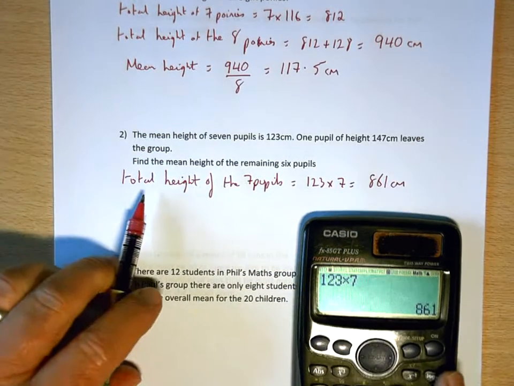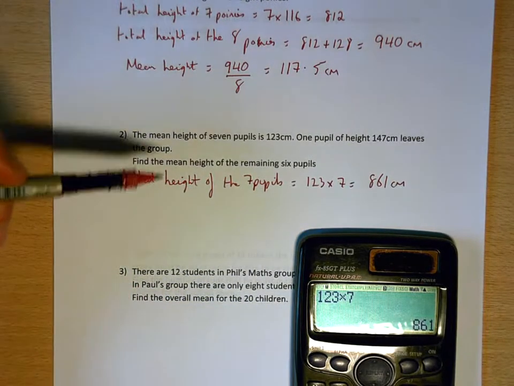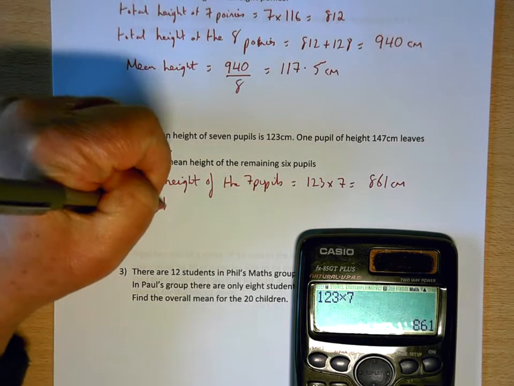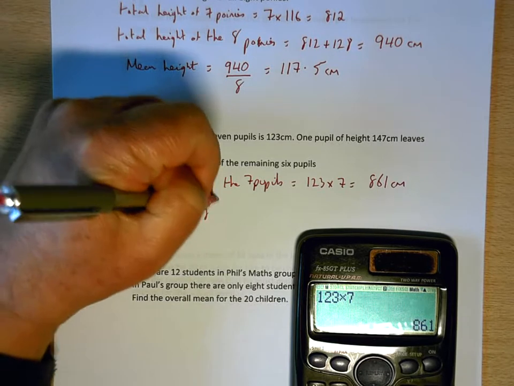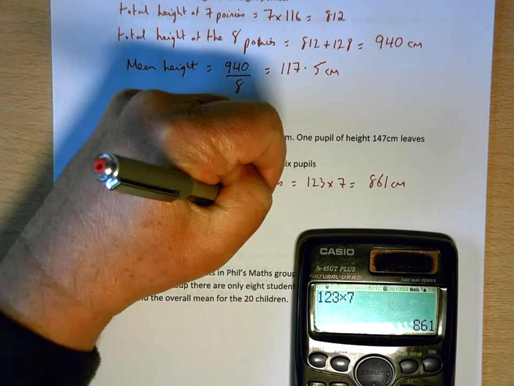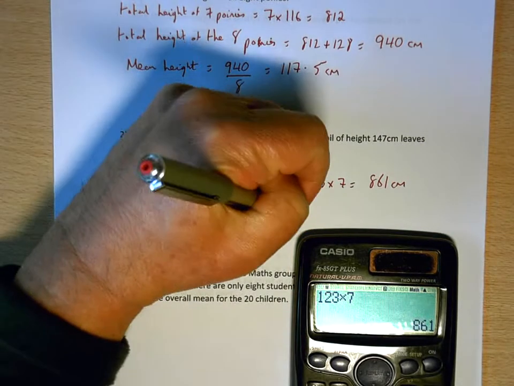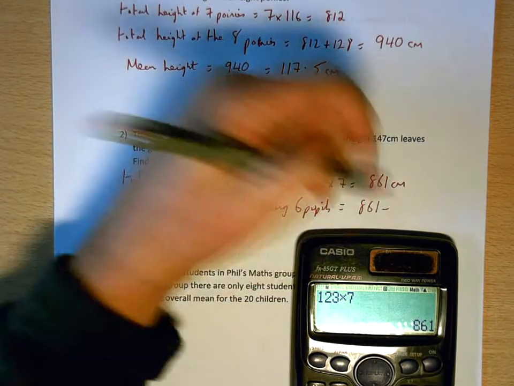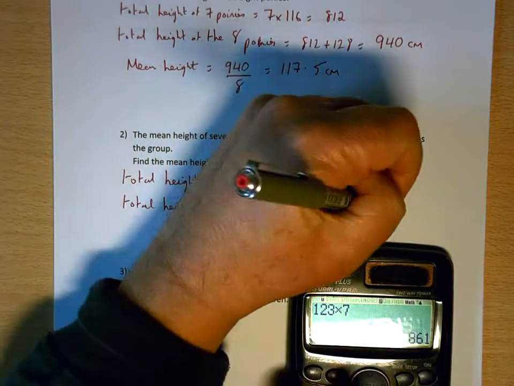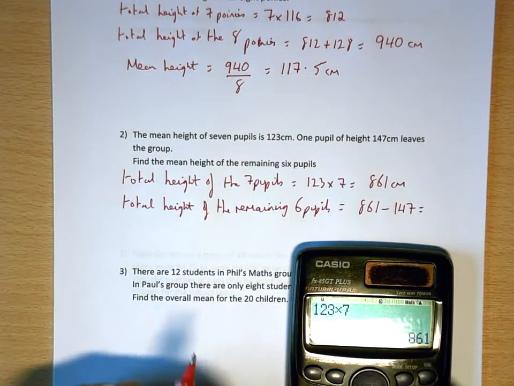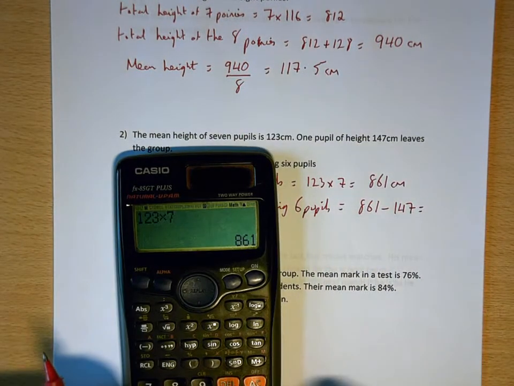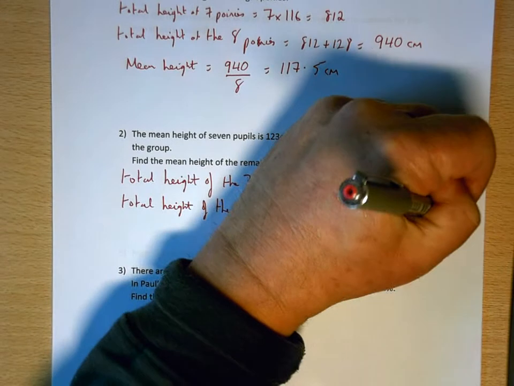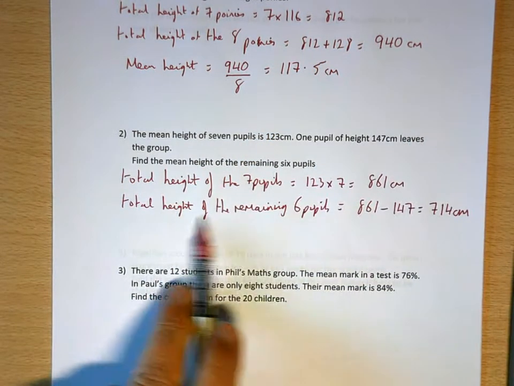Now this time, one of them leaves. So whereas he gained a pony, in this case they're going to lose one. So the total height of the remaining 6 pupils will be the total height of the 7 less the height of the pupil that's leaving. So that's going to be 861 take away 147. So that's 714 centimetres, which is the total height of the 6.